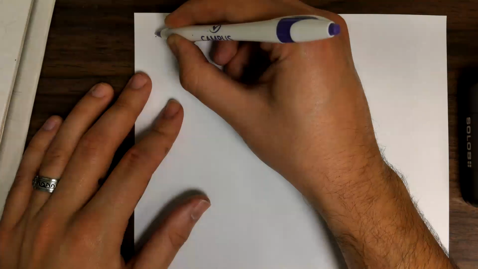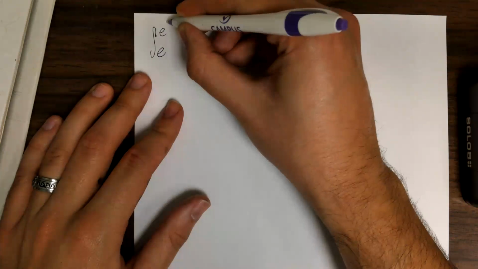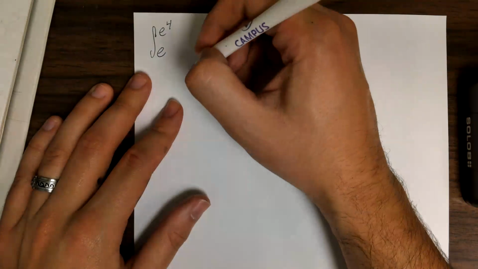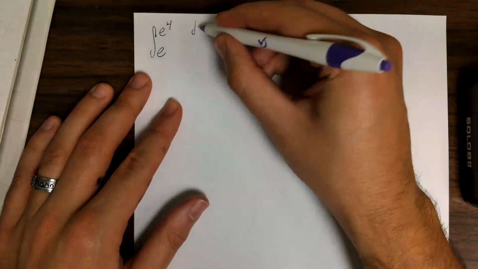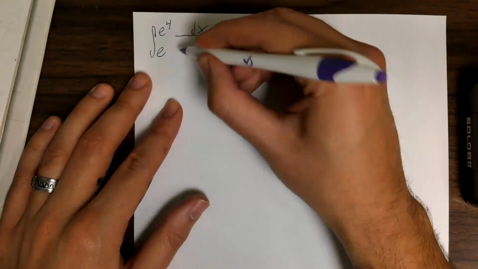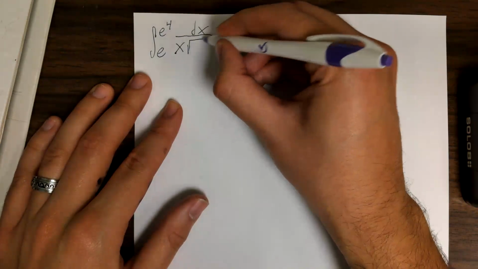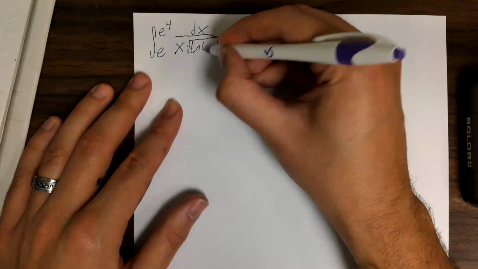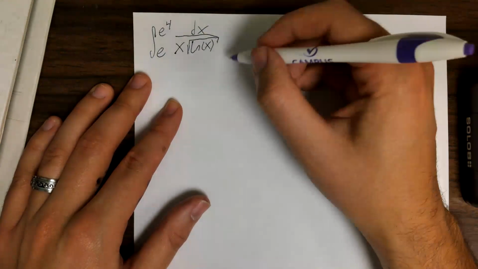All right, let's take the integral from e to e to the 4th power of dx over x times the square root of the natural logarithm of x.